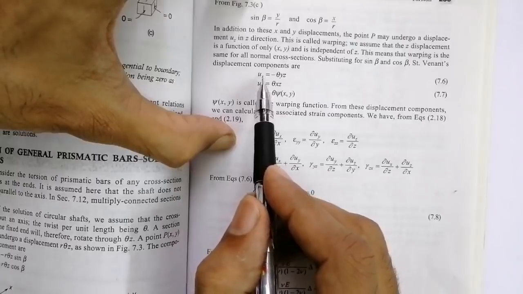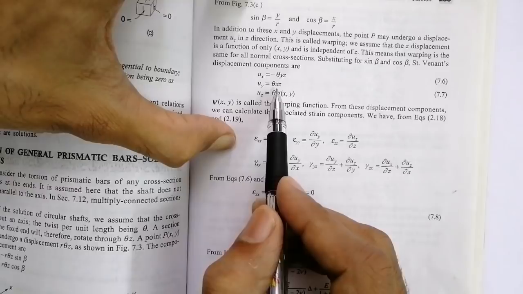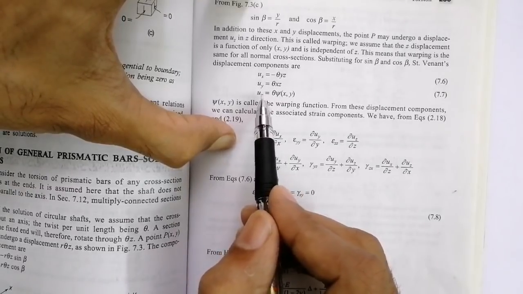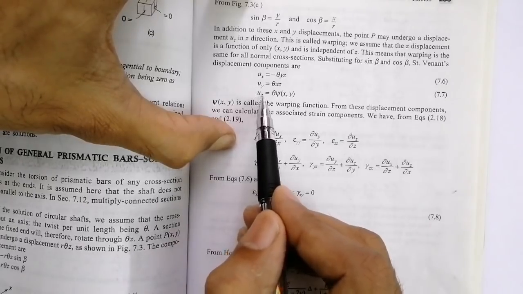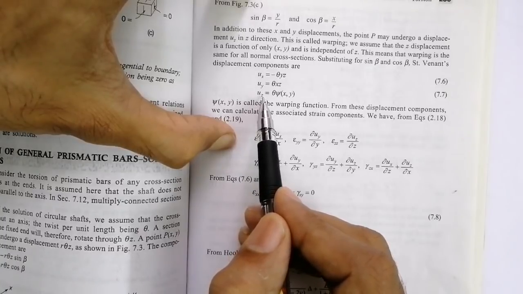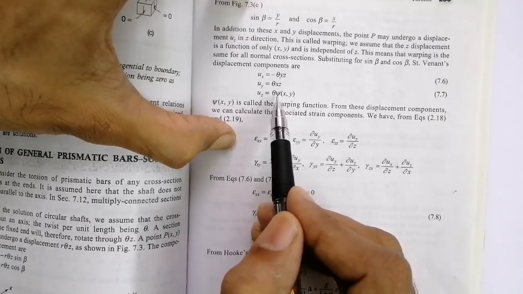So, substituting, we get ux equal to minus theta yz, uy equal to theta xz. So now what is uz? I have explained earlier, uz means the displacement in the Z direction, which is called warping. Warping means the displacement of the cross section along the Z axis. It is a function of x comma y, where psi is called the warping function.